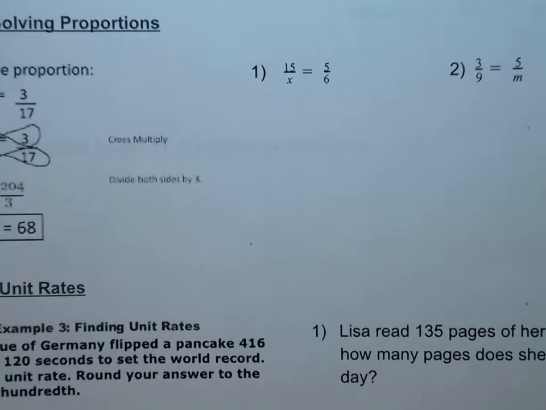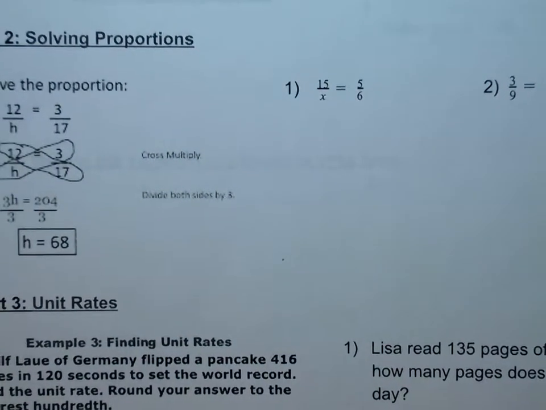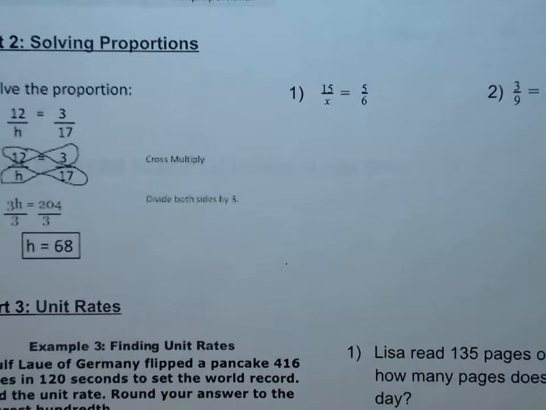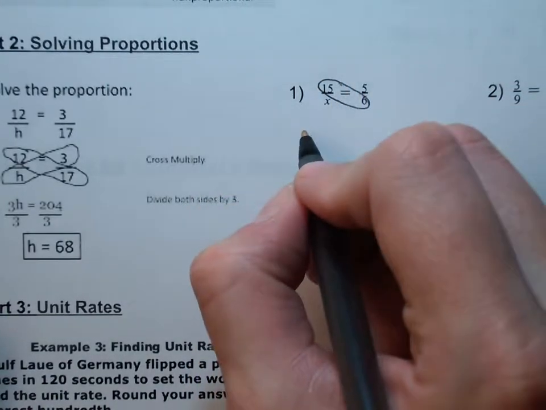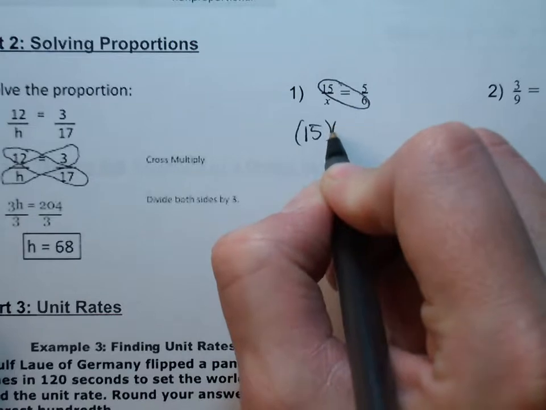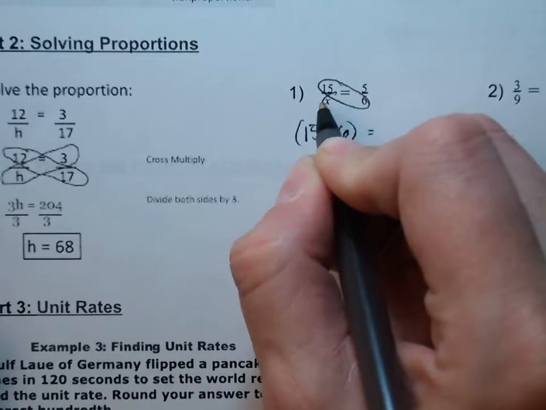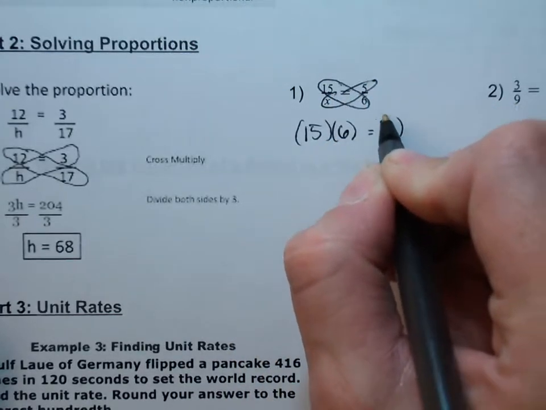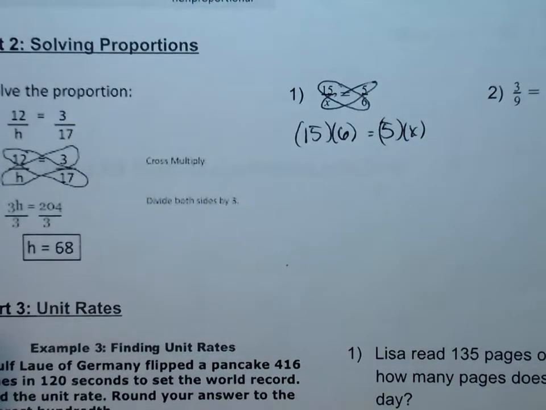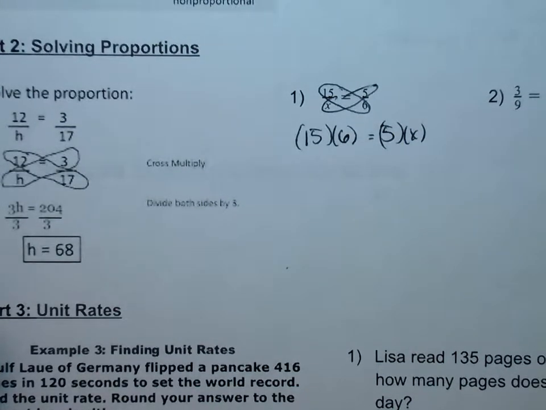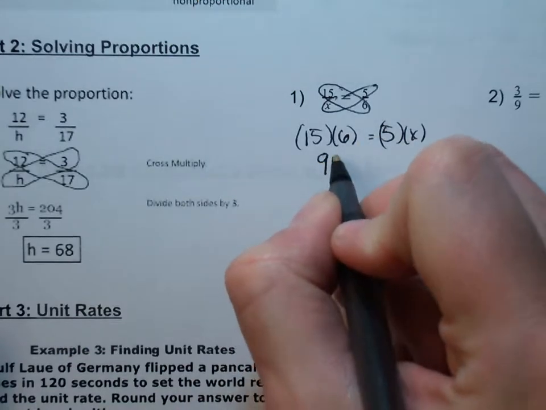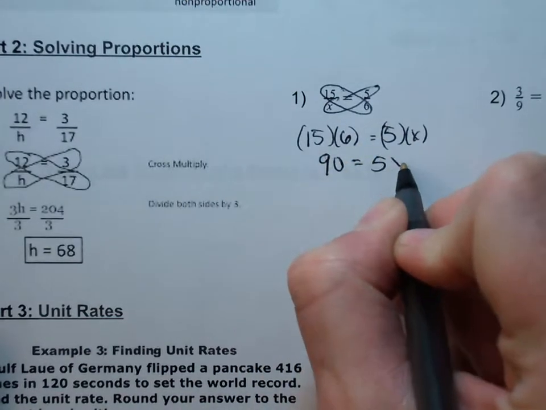The second thing you'll need to be able to do for your test is to solve proportions. This is basically the same thing as determining if they're proportional or not, except now you have a variable and an equal sign. So again, we're going to cross multiply. 15 times 6 equals 5 times x. 15 times 6 is 90, equals 5x.